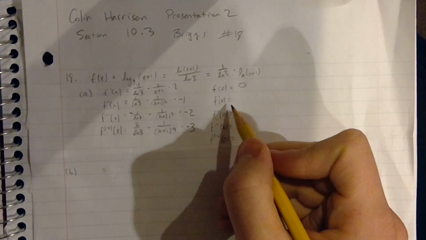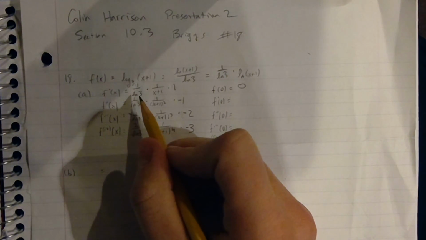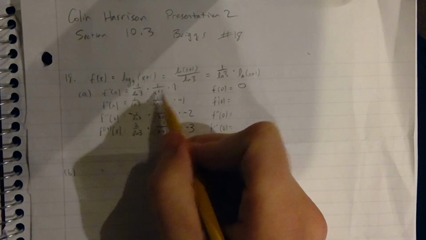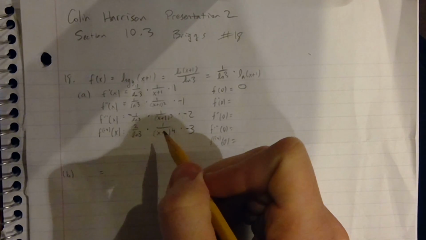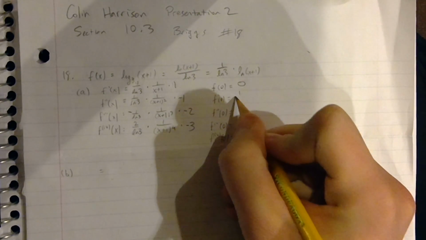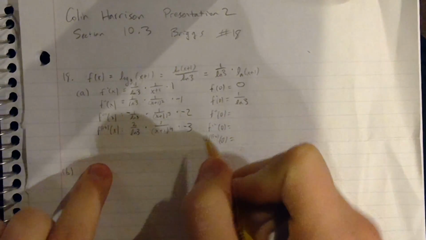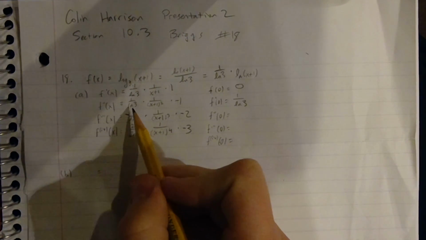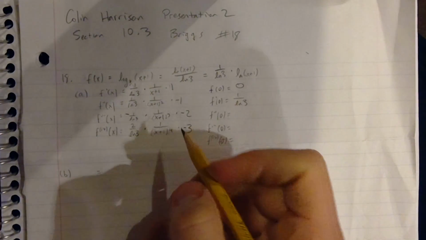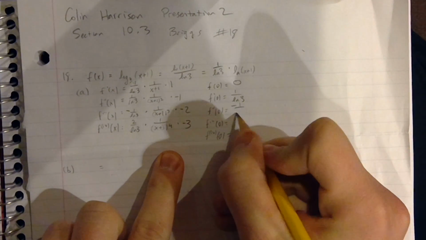F prime of 0 is going to be 1 over ln 3 times 1 times 1. This term is actually always going to evaluate to 1, we can see. So this is 1 over ln 3. F double prime of 0 will give us 1 over ln 3 times 1 times negative 1. So that's just going to be negative 1 over ln 3.